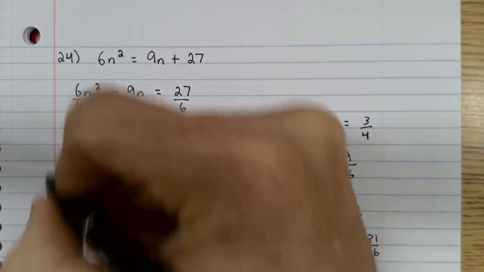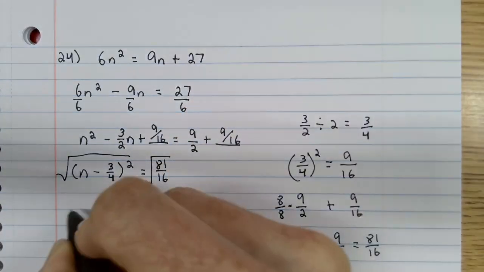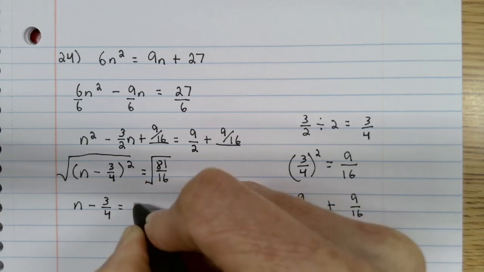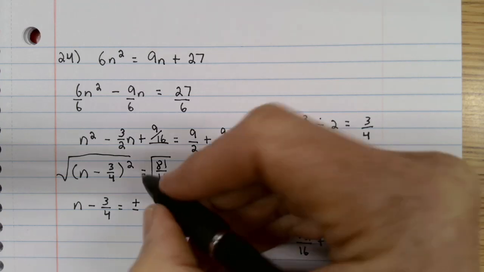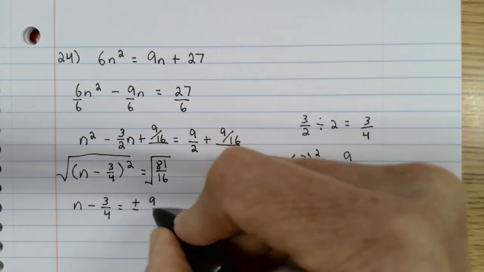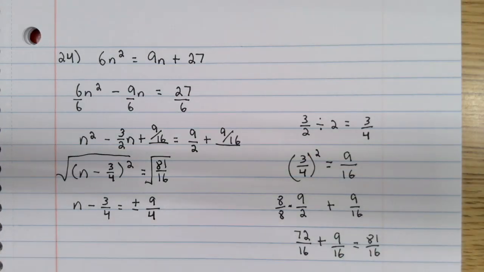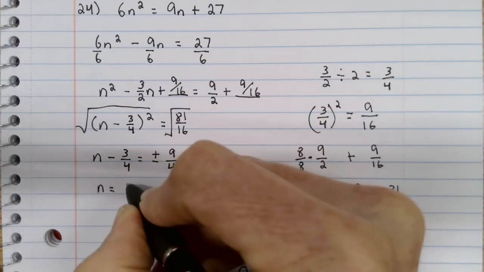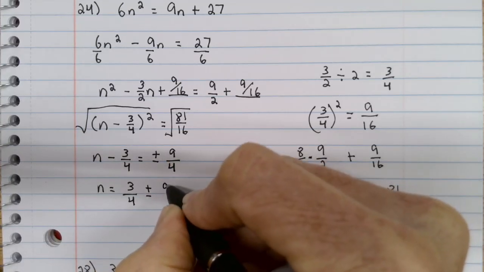We're going to take the square root of both sides. Okay? And when we do, now we just have n minus 3 over 4 on the left equals plus or minus the square root of 81, which is 9, over the square root of 16, which is 4. Ooh, I really like that because these are common denominators, right? So now we just need to finish the problem. Add 3/4 to both sides. And we get 3 over 4 plus or minus 9 over 4.